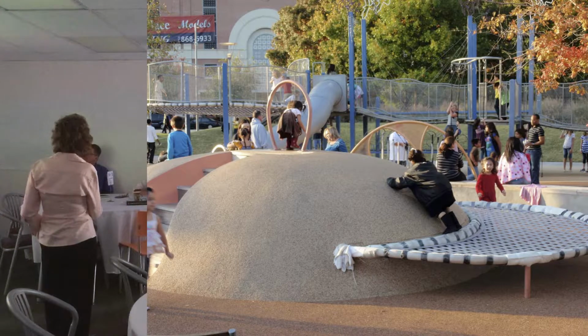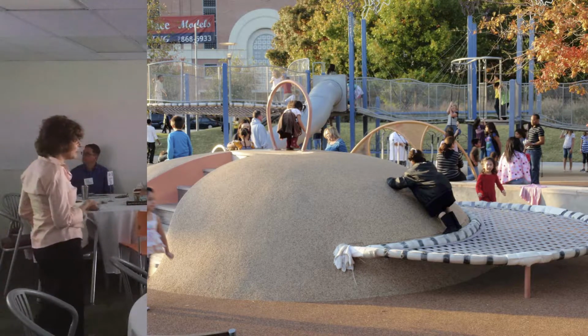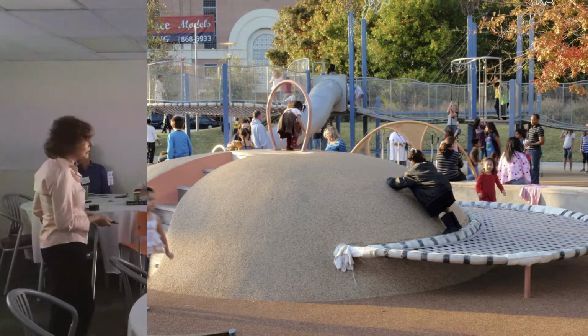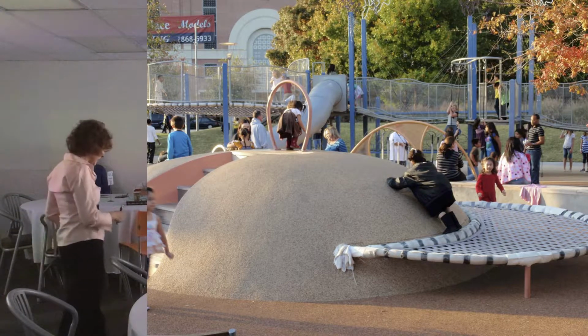And this also attracts kids of different ages and skill levels. It's really hard to design a playground that a 4-year-old will be able to manage, and an 11-year-old will be interested in, or a 10-year-old will actually be interested in.